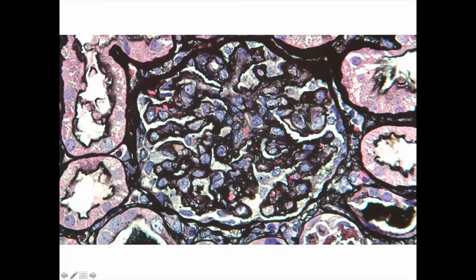And then we have a little bit of tram track here. There is focally here, we have duplication, double contouring or duplication of the glomerular basement membrane.